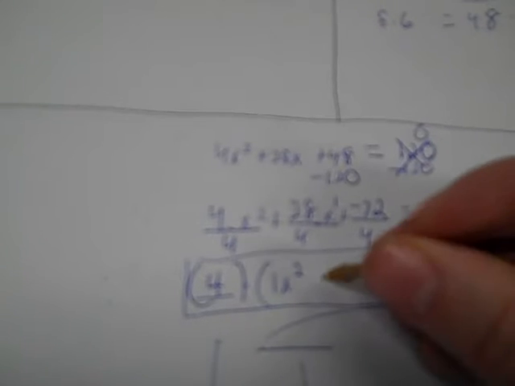So that's 1x to the second. 28 divided by 4 is 7 with x to the first. And then negative 72 divided by 4 is negative 18. Okay, so the ABC now comes from here. So I take A times C, 1 times negative 18. Well, that's negative 18. So I got another negative, as I always do on story problems.